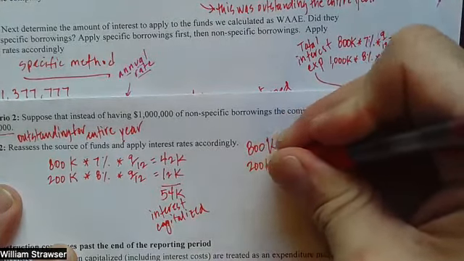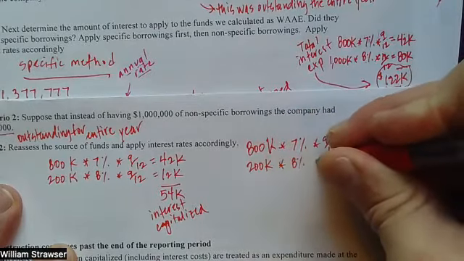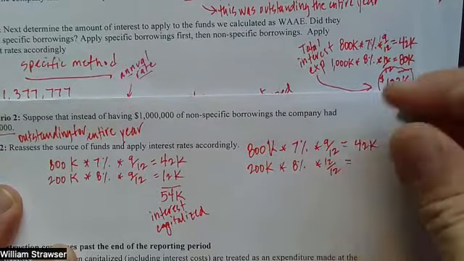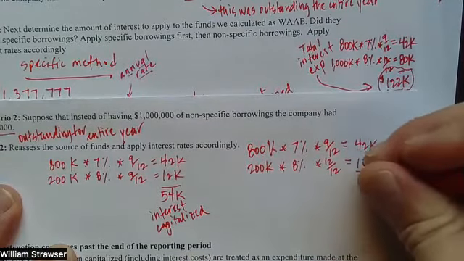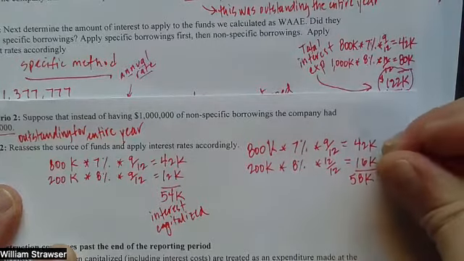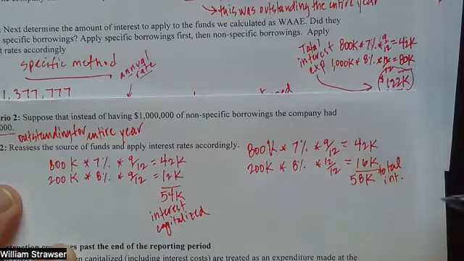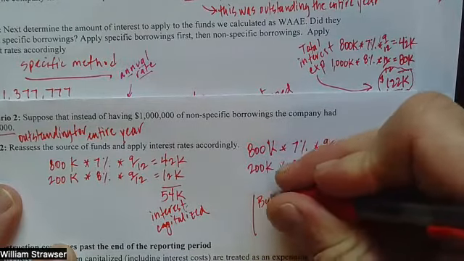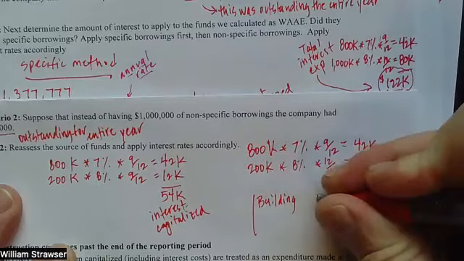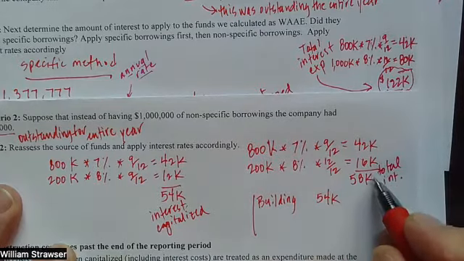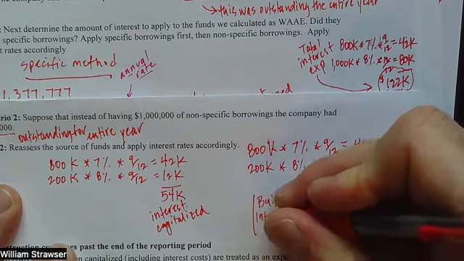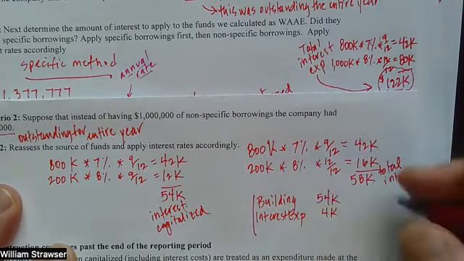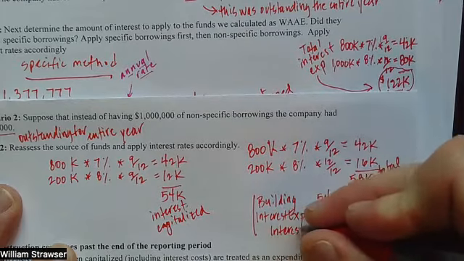Instead of 100,000, this is just 200,000, and it's 8%, and it is for all 12 months because it's outstanding for the entire year. So that would be 16,000. We actually have $58,000 of total interest. We capitalize 54,000. So in this case, I would have the building being capitalized by the interest of 54,000, but there's still $4,000 of interest that will end up as interest expense. And then that becomes interest payable.